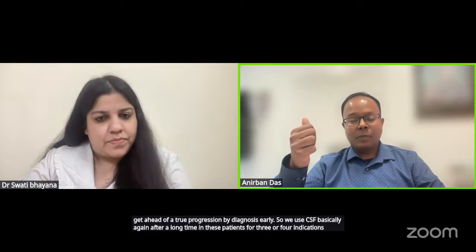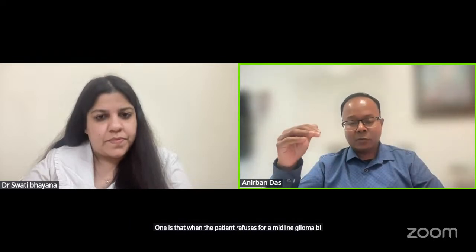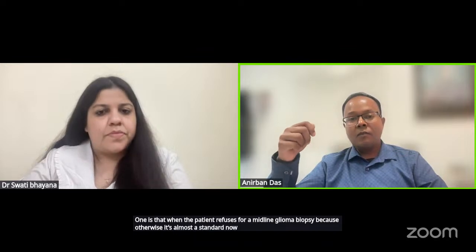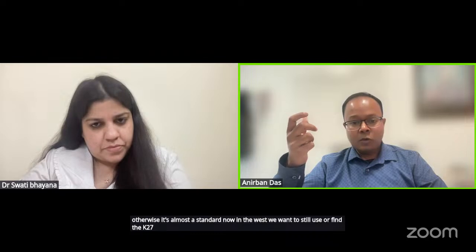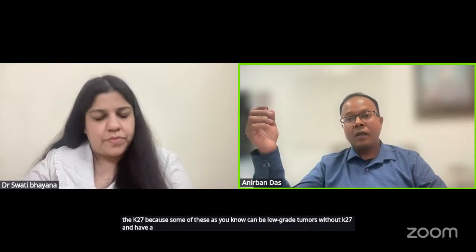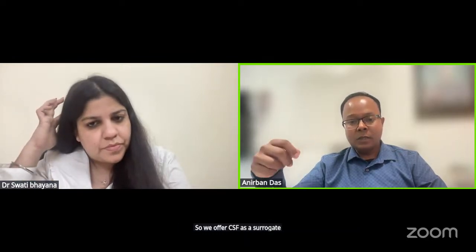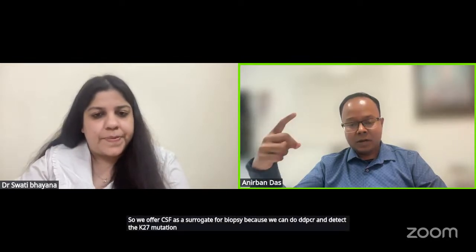One is that when the patient refuses a midline glioma biopsy, because otherwise it's almost a standard now in the West, we want to still find the K27, because some of these, as you know, can be low grade tumors without K27 and have a totally different outcome. So we offer CSF as a surrogate for biopsy because we can do ddPCR and detect the K27 mutation from those patients. So that is one indication.